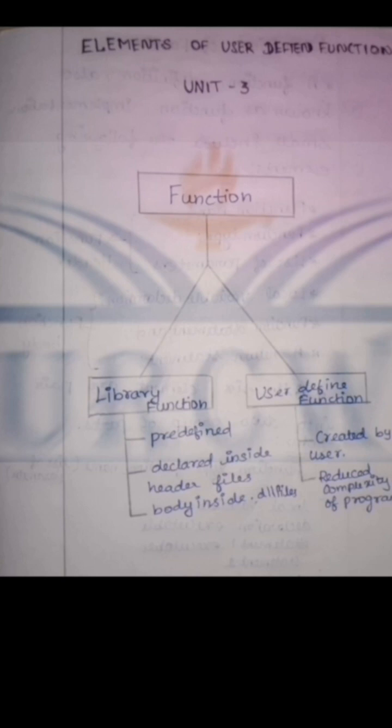Functions are categorized into two types: library function and user-defined function. A user-defined function is created by the user and reduces the complexity of the program. A library function is a predefined function, declared inside the header files, with its body inside the DLL files.